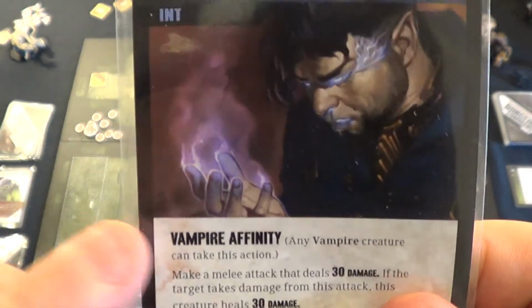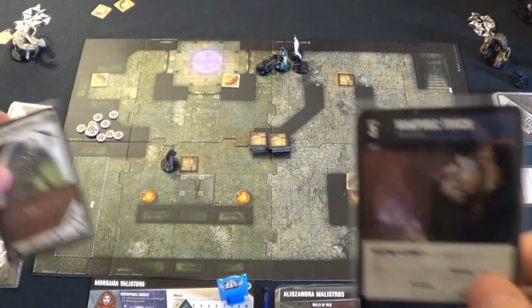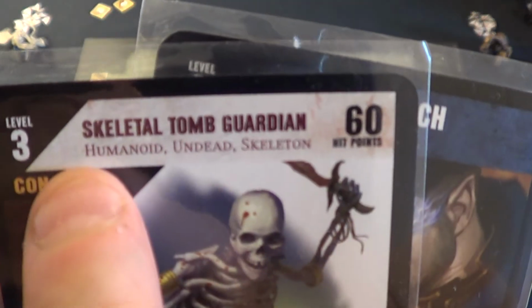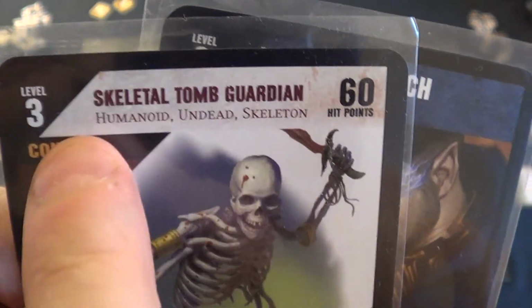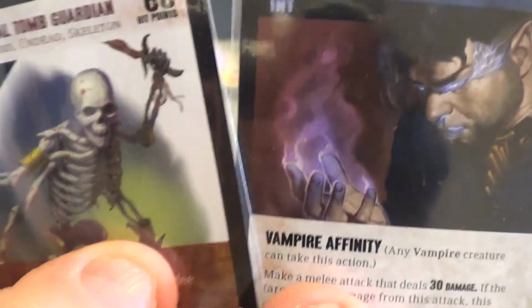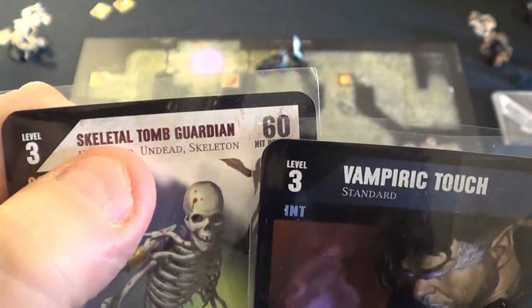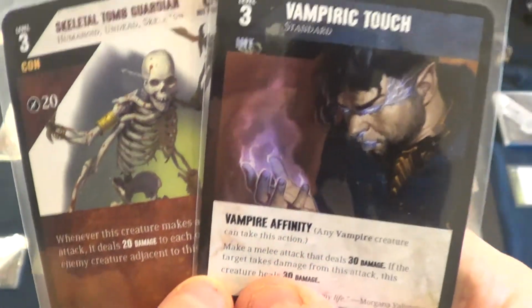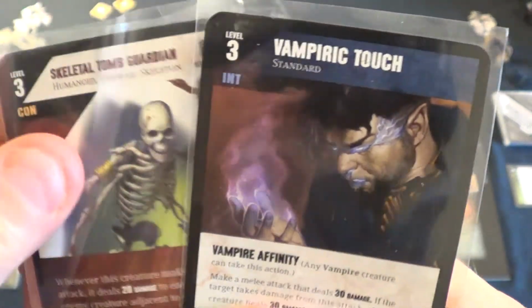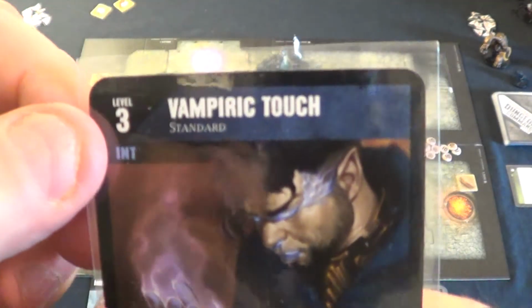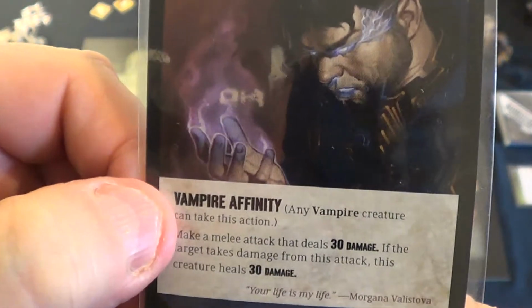Vampire Affinity, what this means is that any creature card that has, I'll just grab this Tomb Guardian just to show you, if you pick it up. Each creature card has a certain number of things on it like this. So this is a humanoid undead skeleton. Now if it was a vampire, if it said up here vampire, then this would not matter. So any creature card that has a vampire trait on it can completely ignore this and it can be used. So any type of vampire can use it, but any other creature has to have an intelligence of 3. So I'll just put this back because this has been destroyed. So we have level 3 and our Disciple has, it's not a vampire, so that doesn't matter.